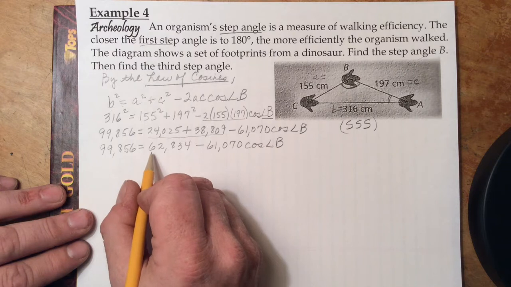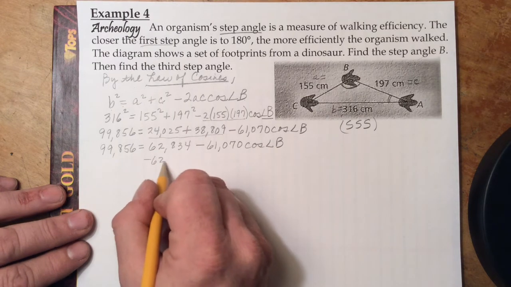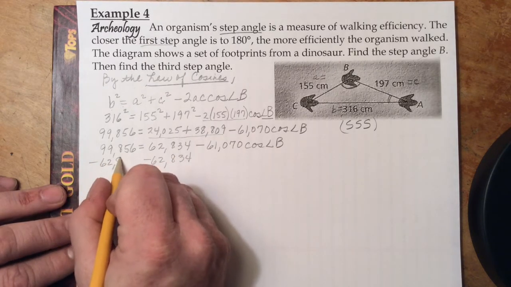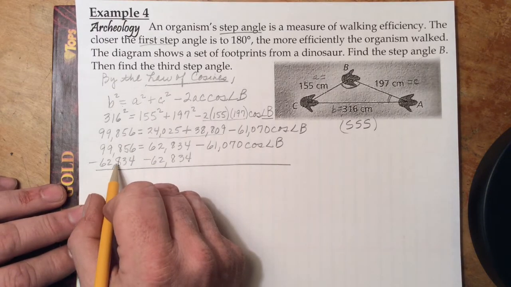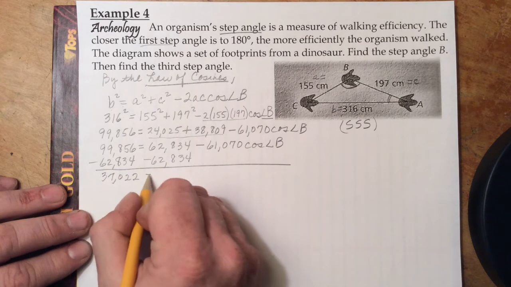The first thing we need to do is get the 62,834 rid of. So we subtract 62,834 from both sides. That gives us on the left side 37,022.